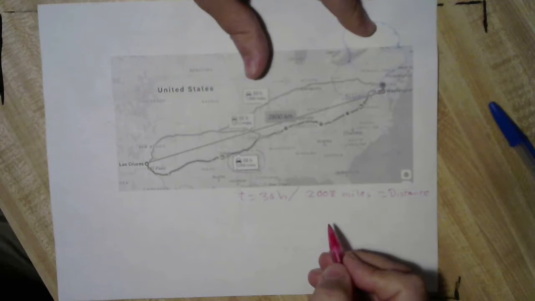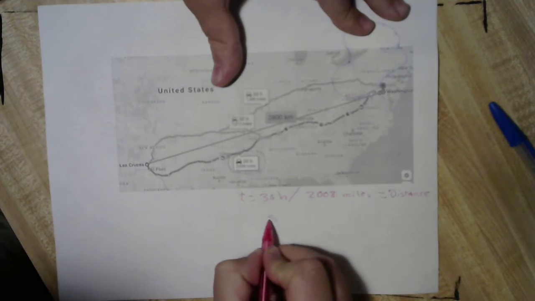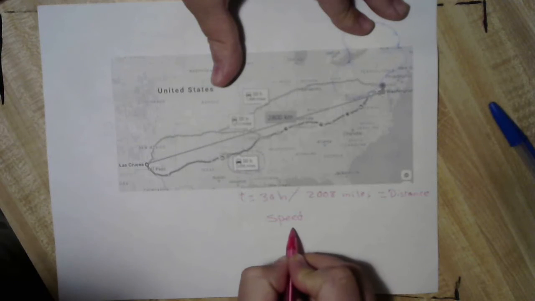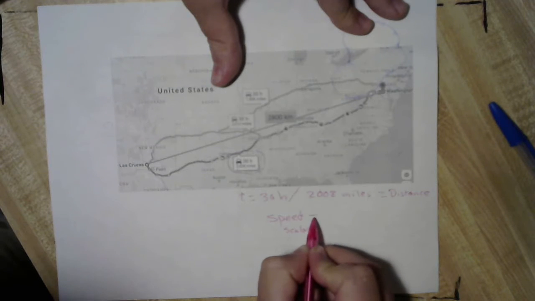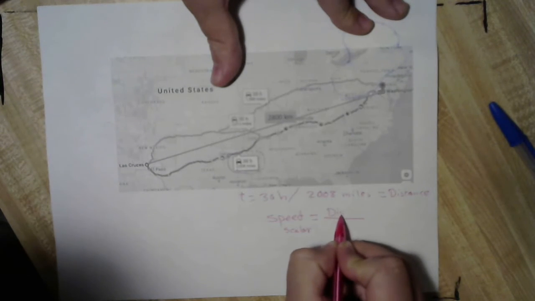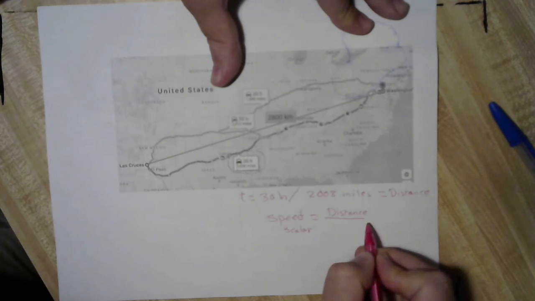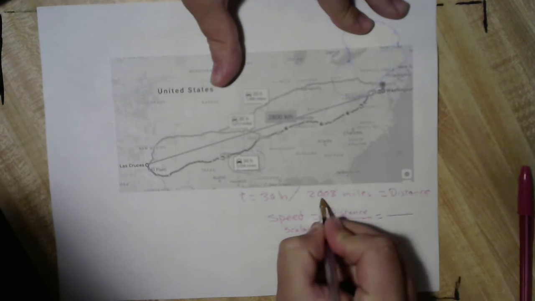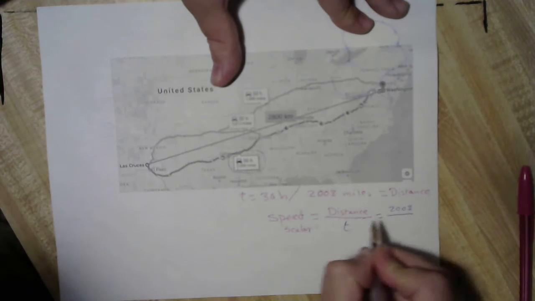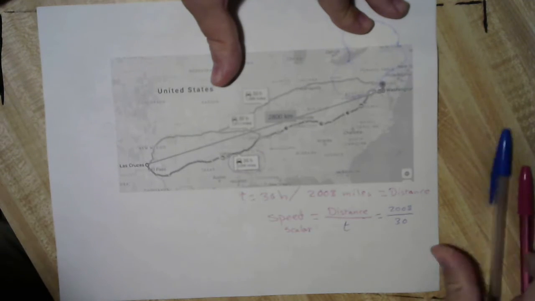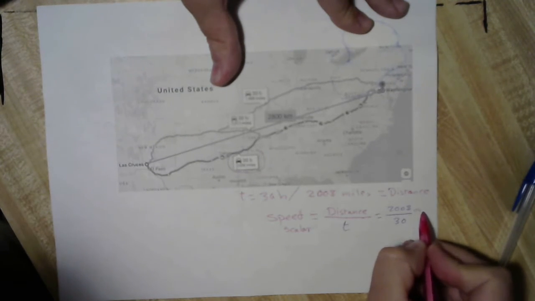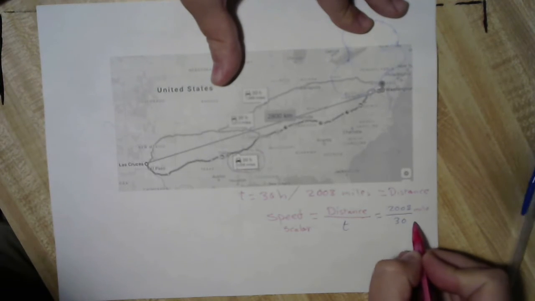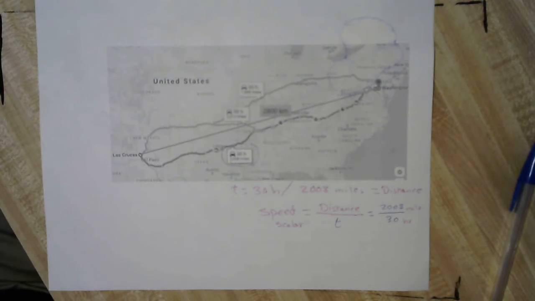I can compute the speed in this case. The speed is scalar, which is equal to distance divided by the time, which is equal to directly 2008 divided by 30. The units of the distance is miles, and the units of the time is hours. So I can calculate it.